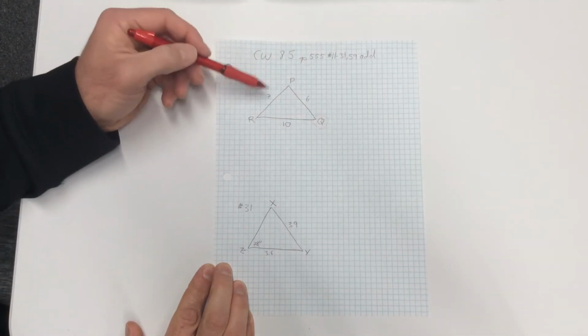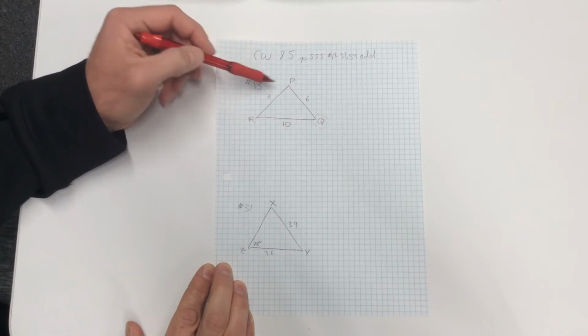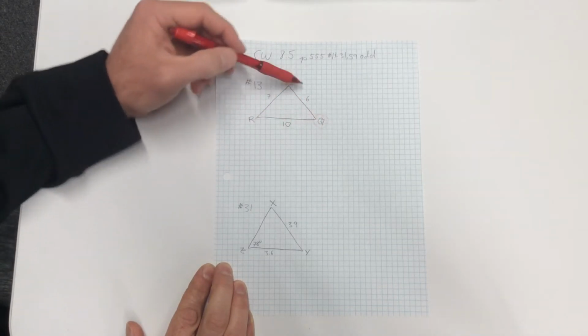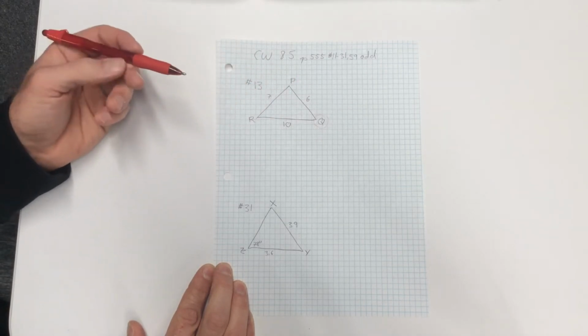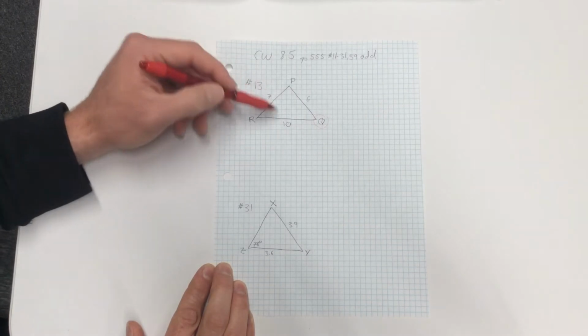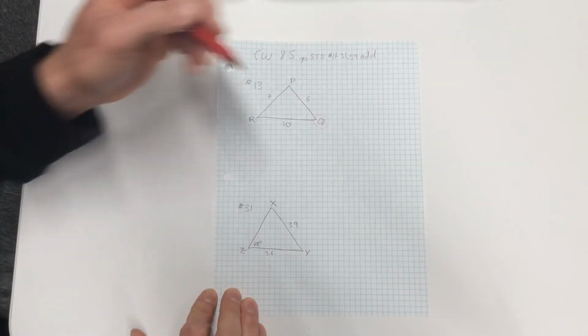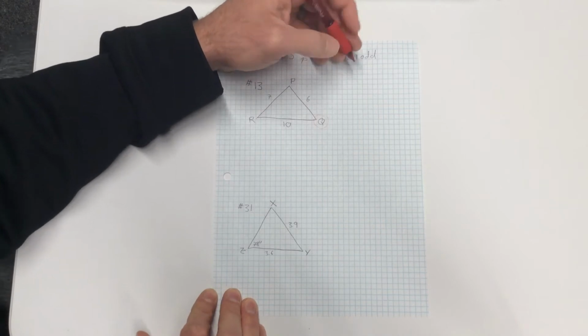If we notice, we have a situation of side, side, side. I do not know any combination of angle and side at all, so I cannot use the law of sines. So we're going to be using the law of cosines here, because again, side, side, side, or side, angle, side is when you use the law of cosines. So let's just write that out to review.